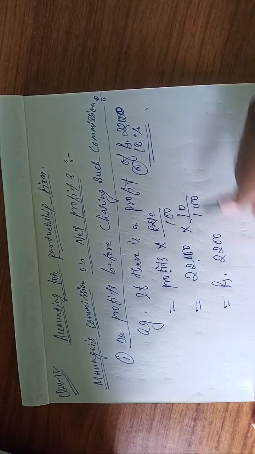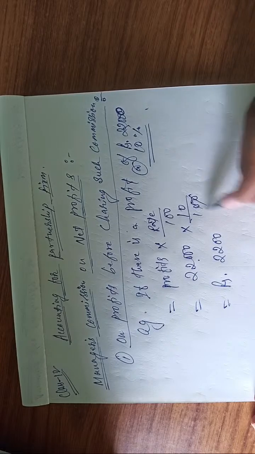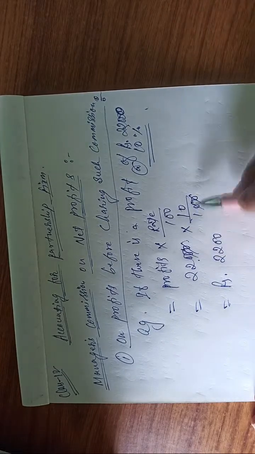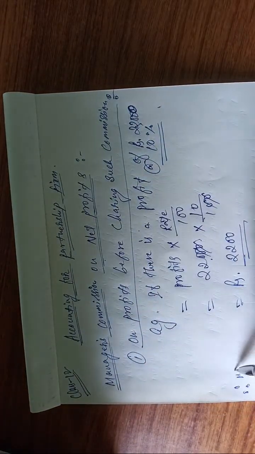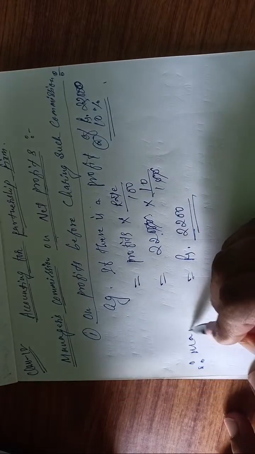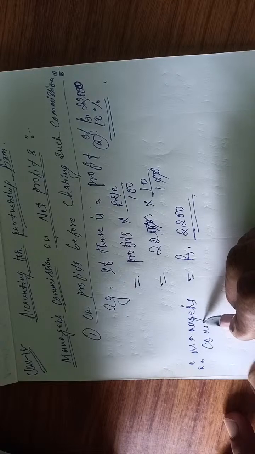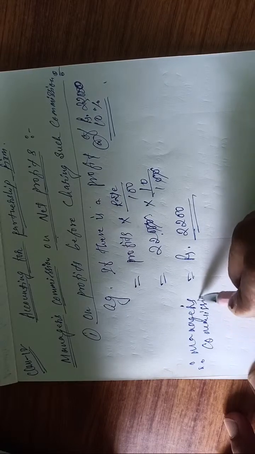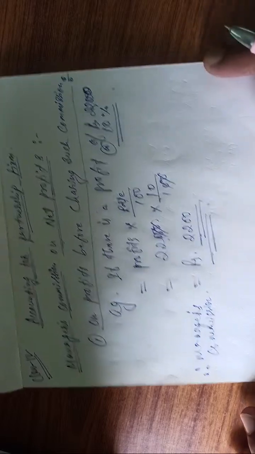If you cancel these things, you will get 2200 as manager's commission. This is the amount of manager commission. So it is a very simple way.